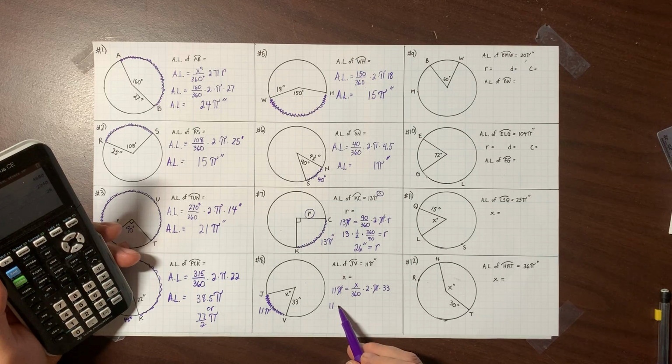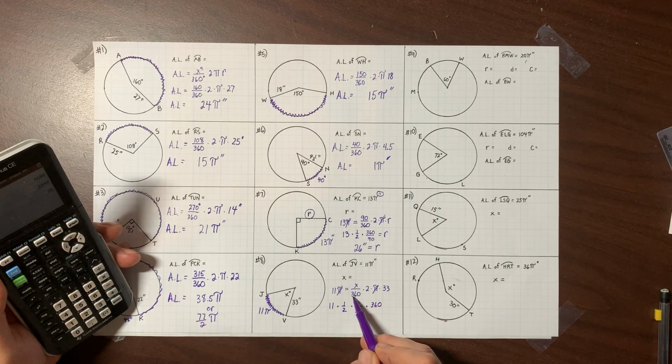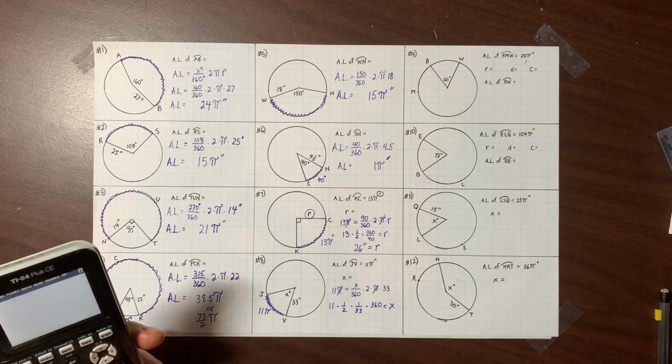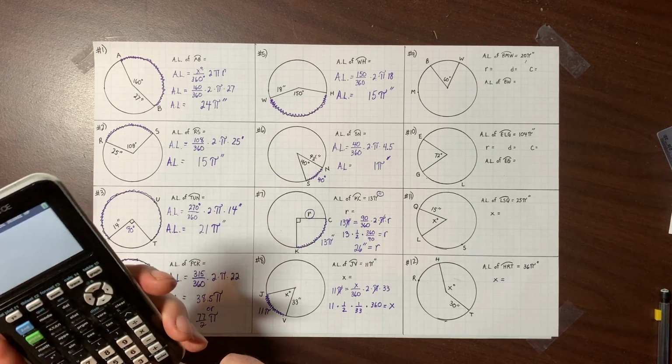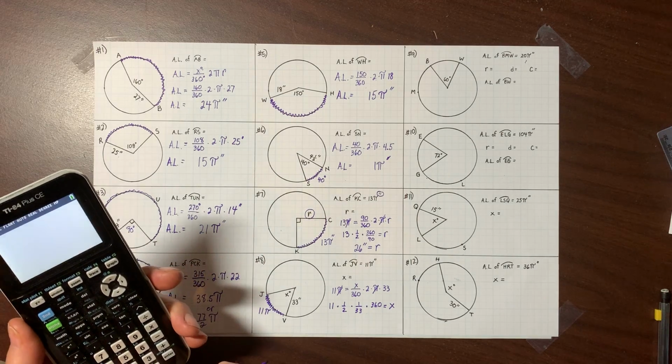So I'm going to go 11 times 1/2, that would get rid of that 2, times 1 over 33, that would get rid of that 33, and then I have to multiply by 360. That would get rid of the 360 in the denominator there. And that's all going to equal x. So in my calculator, and again, I like to do this in steps, so I'll verbalize what I'm doing. I'm doing 11 times 360.